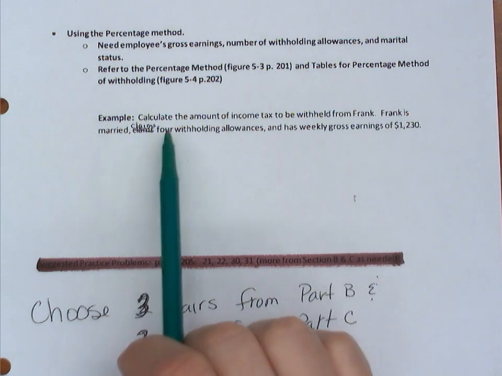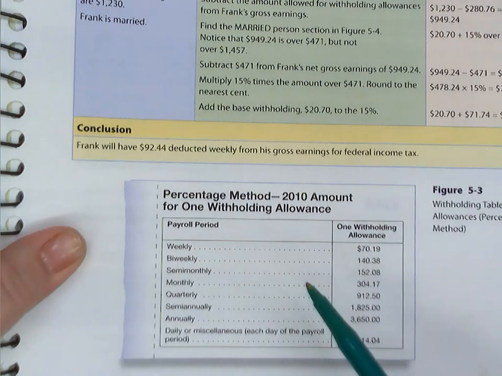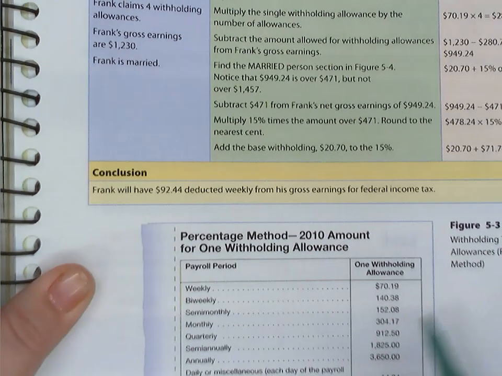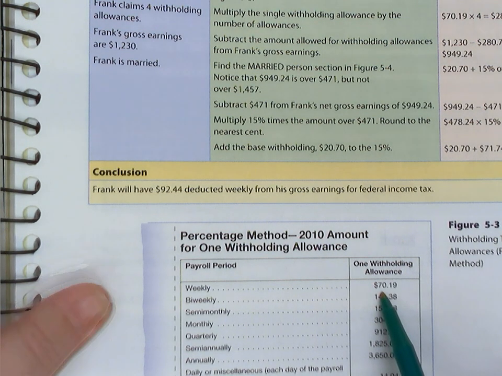In this particular case, Frank is married and he claims four withholding allowances. The first thing I do is I come over here and look at the number of withholdings. He gets paid weekly, so I come back over here and look at weekly. That's a $70.19 allowance for each withholding.